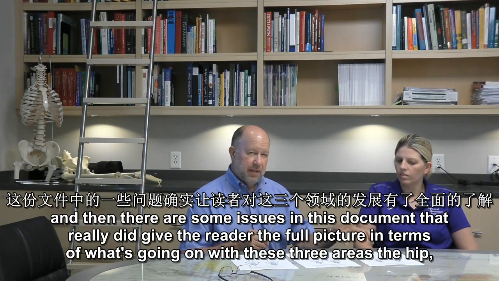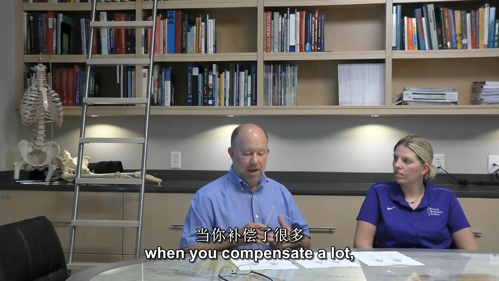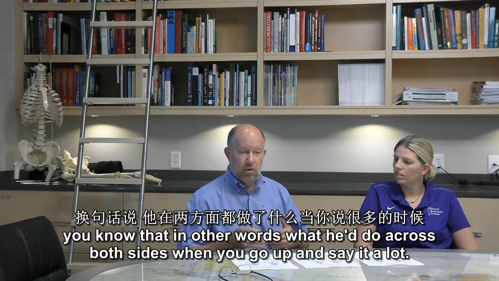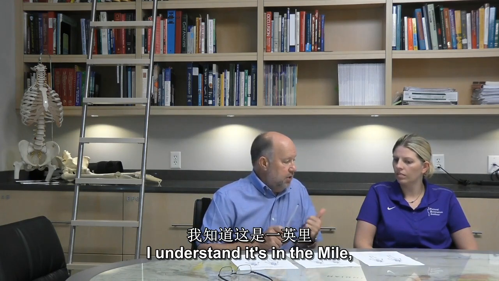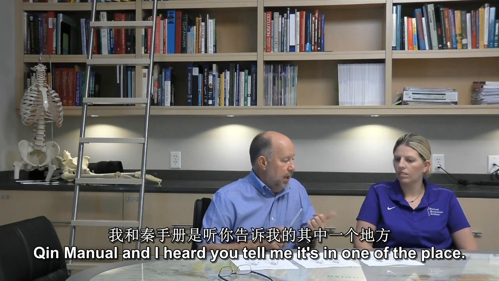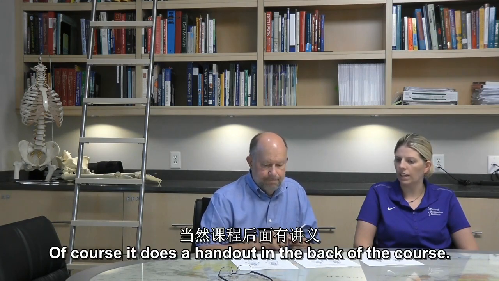Then there were some issues in this document that really didn't give the reader the full picture of what's going on with these three areas, the hip, the knee, and the ankle, when you compensate a lot. In other words, what do you do across both sides when you compensate a lot? So we broke it up into two new documents. I understand it's in the Myokin manual, and I heard you tell Matt it's in one other place. It's in the home study and the live course, as a handout in the back of the course manual.